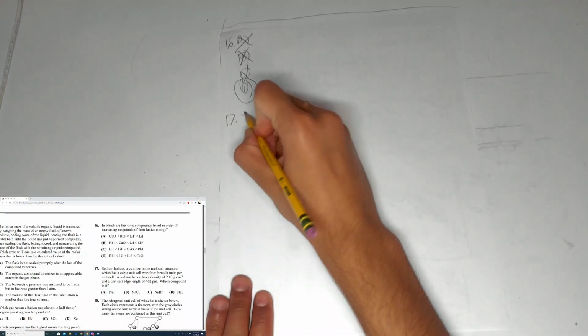(17) Sodium halides crystallize in the rock salt structure, which has a cubic unit cell of 4 formula units per unit cell. A sodium halide has a density of 2.83 grams per centimeter cubed and a unit cell edge length of 462 picometers. What is the compound? When they give you a problem like this, you need to find the molar mass. Now how would you find the molar mass? You need two components: grams and moles.